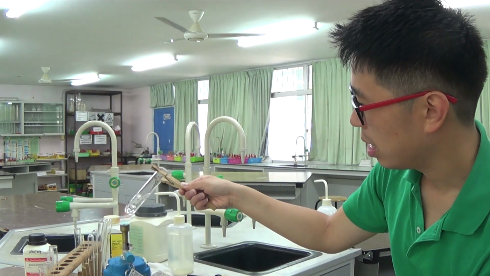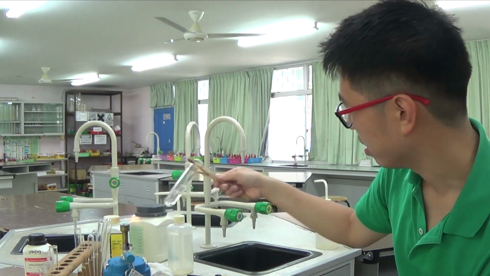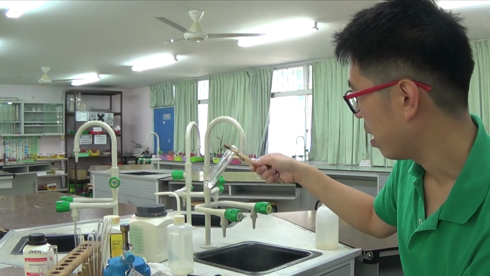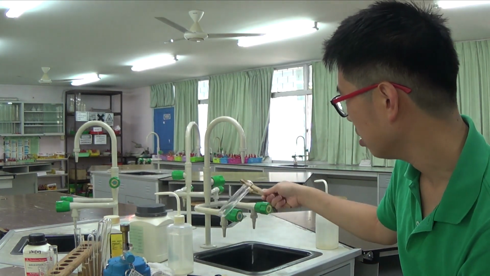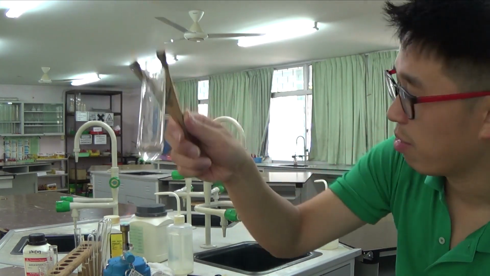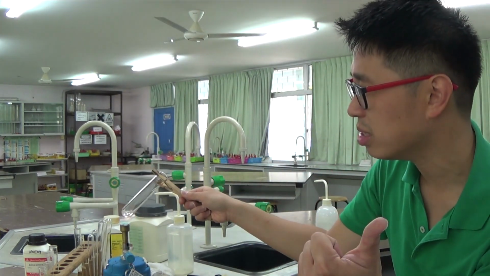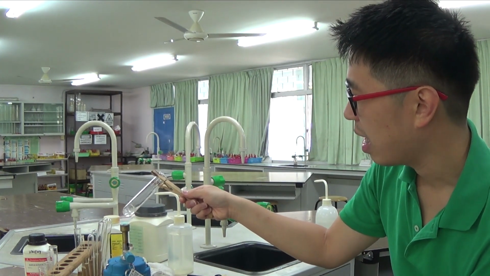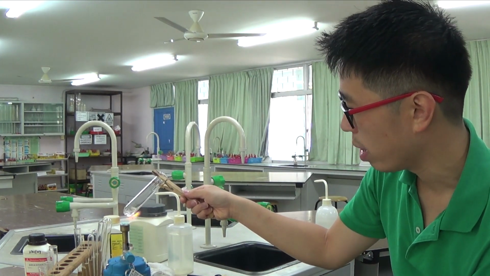Alright? I don't know how long I can wait. Maybe I'll just remove some of the solution, so I have much less solution. I don't want to be heating quite a lot of solution, because one, it is dangerous, two, it takes a lot of time. Okay, so I want to keep on heating it until I can be sure that there is no more ammonia given off.